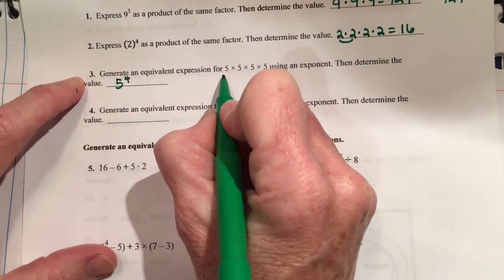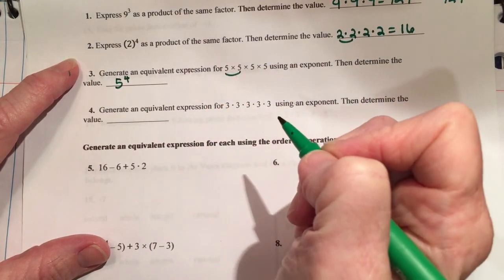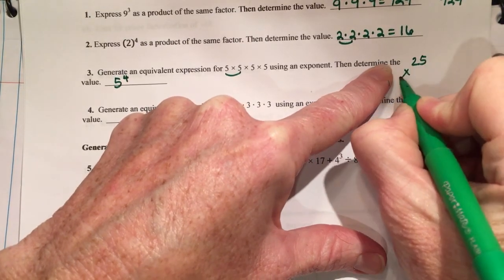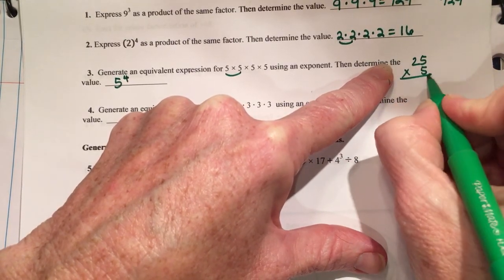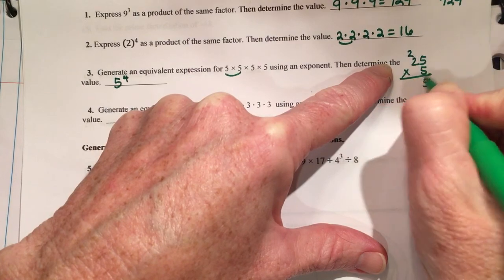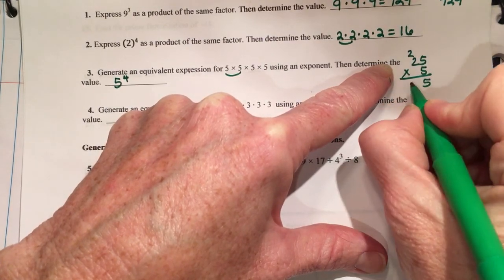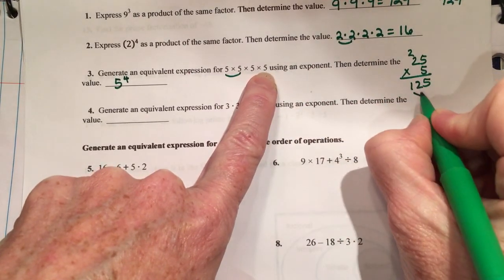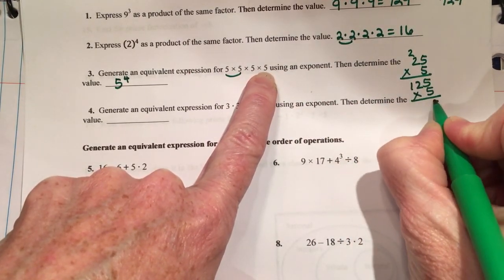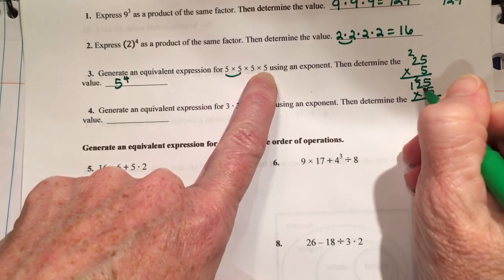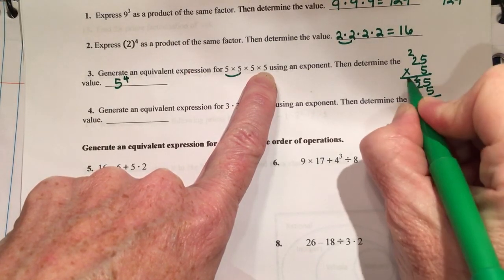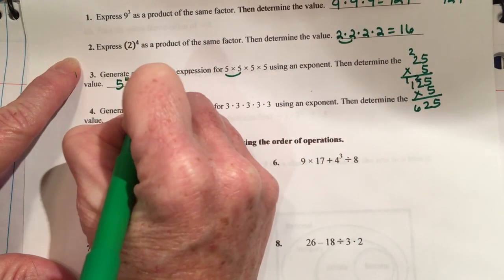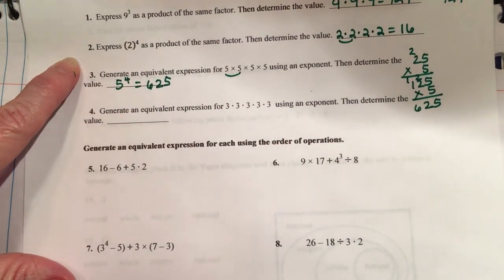To figure out the answer, I'm going to multiply 5 times 5, that's 25. Then 25 times 5, so if I don't know what that is, I'm going to work that out. 25 times 5. 5 times 5 is 25, carry your 2. 5 times 2 is 10, plus 2 is 12. Okay, but that's just the third one. I still need to multiply by 5 again. So 5 times 5 is 25, carry your 2. 5 times 2 is 10, plus 2 is 12, carry your 1. 5 times 1 is 5, plus 1 is 6. This is equal to 625.